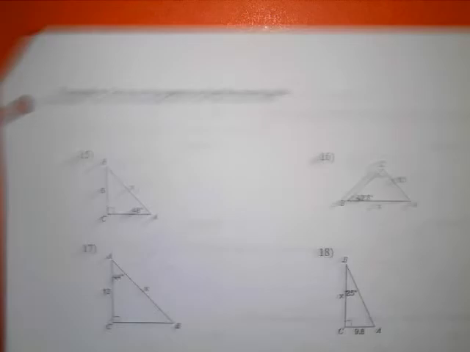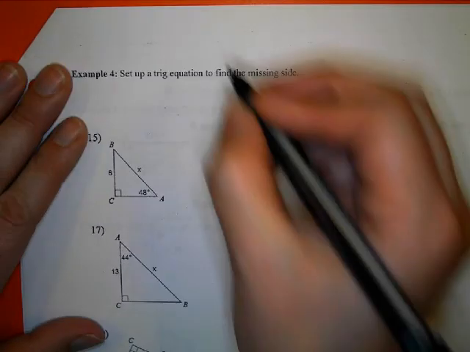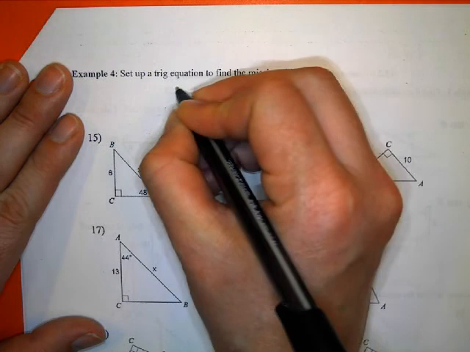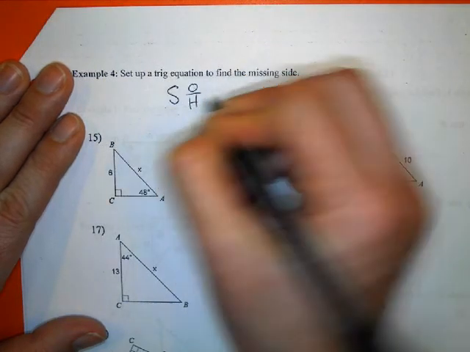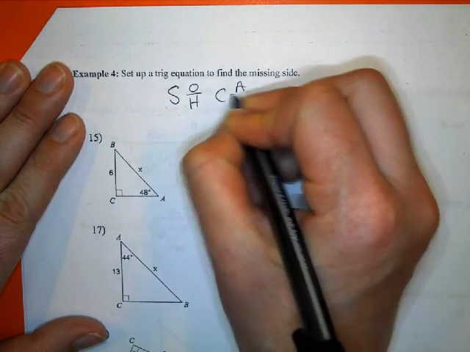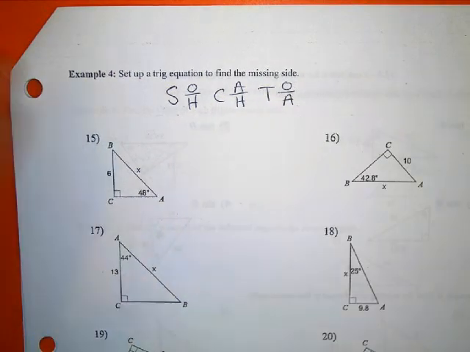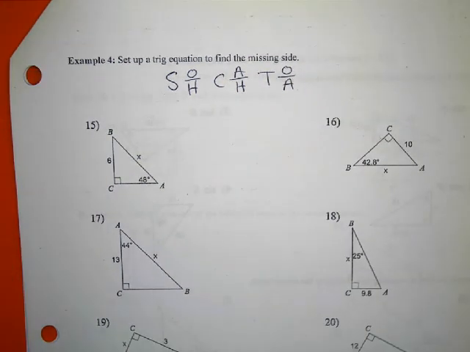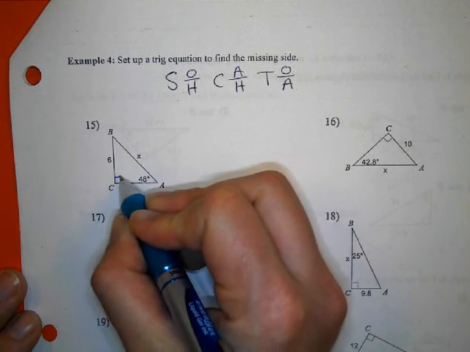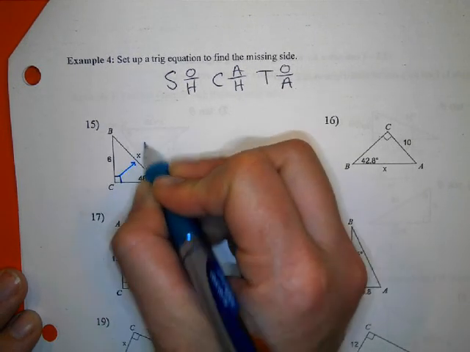Any questions? All right, turn the page. I'm going to write SOHCAHTOA again. I'm going to label the hypotenuse.